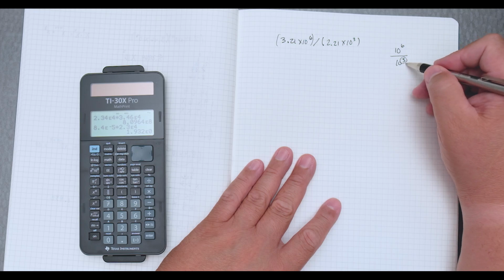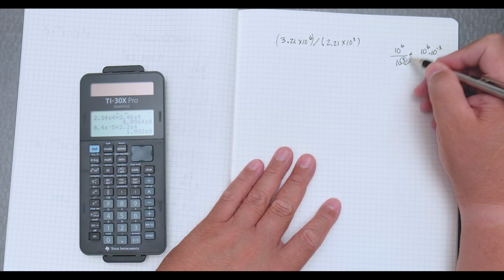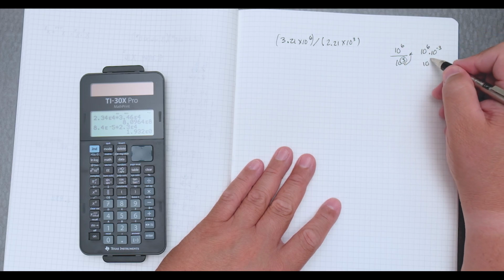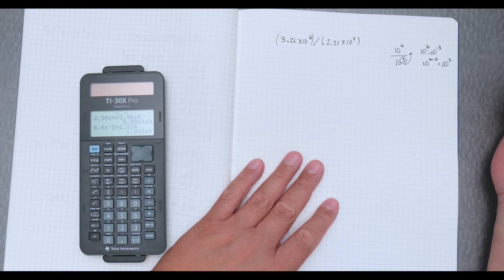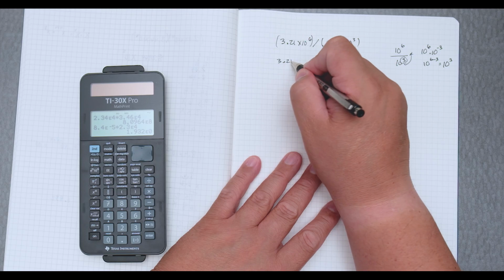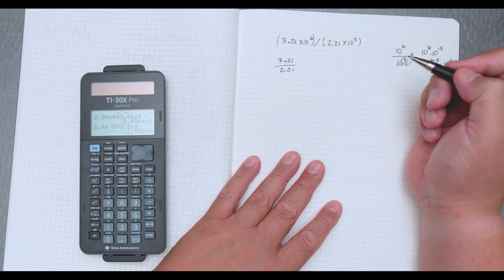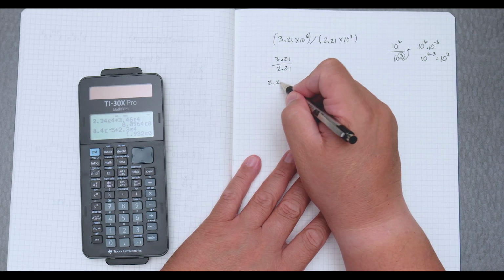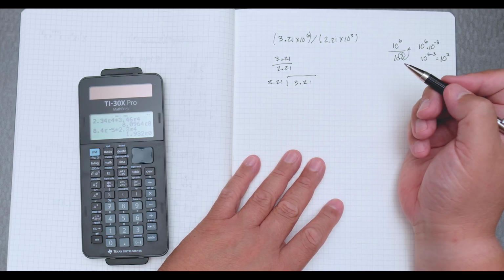So when we take this number and put it up, 10 to the 6 times 10 to the minus 3, the sign changes, and 10 to the 6 minus 3 will give you 10 to the 3rd power. Okay, so 3.21 divided by 2.21, right?